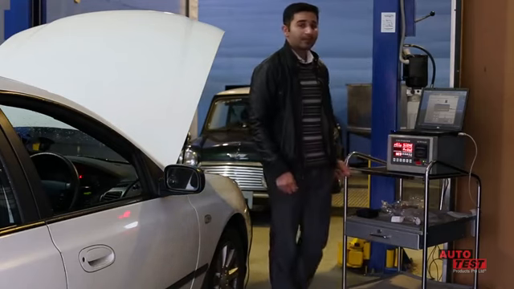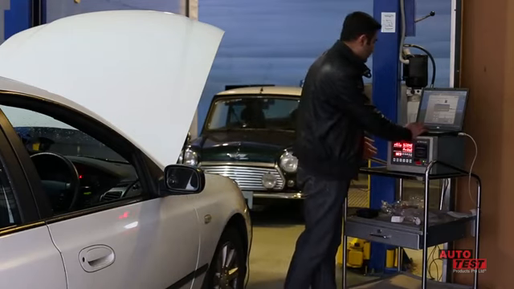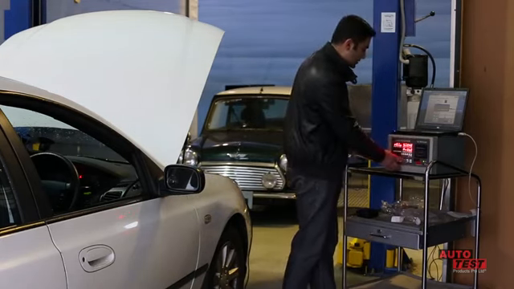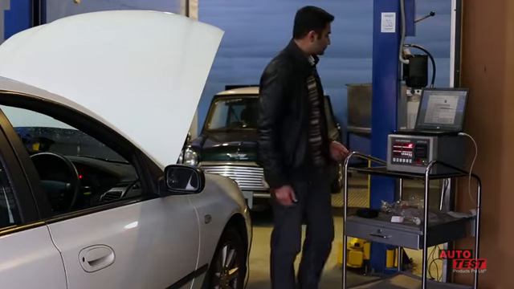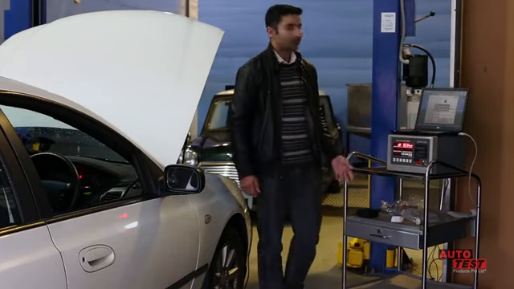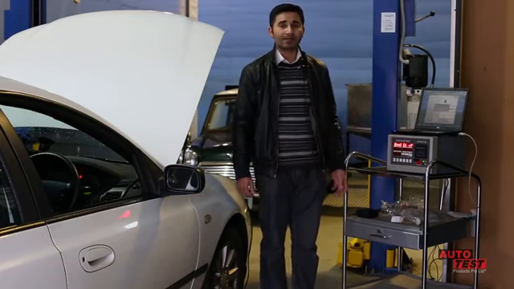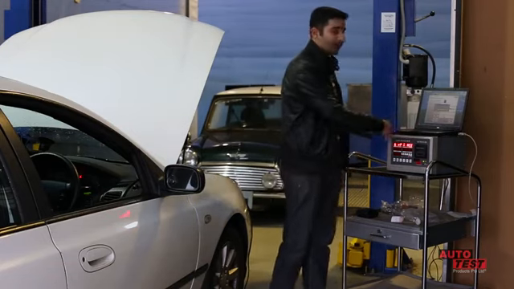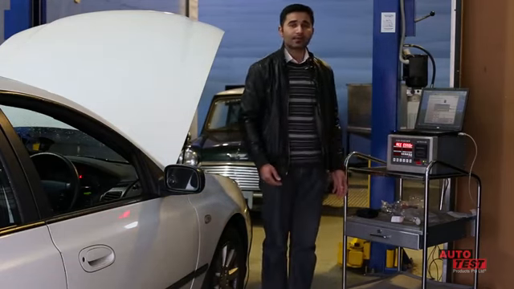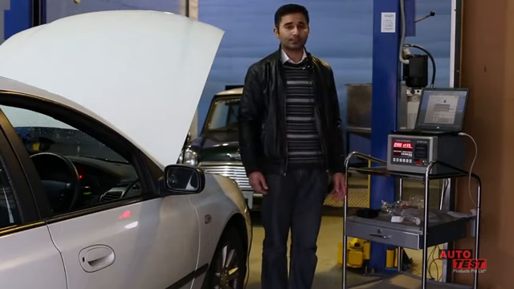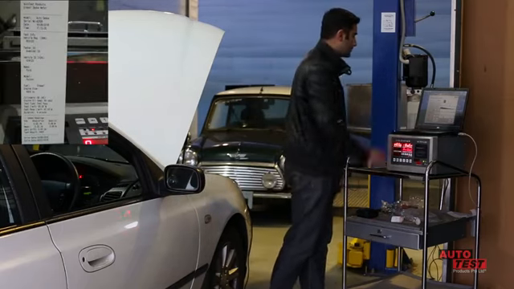Okay, now we tell the machine that we have removed the smoke probe. We press yes. The next prompt says disconnect any RPM accessory that's connected. We don't have any RPM accessory connected because we are using the OBD2 connector, so you simply press yes.